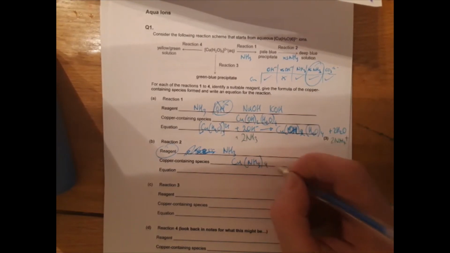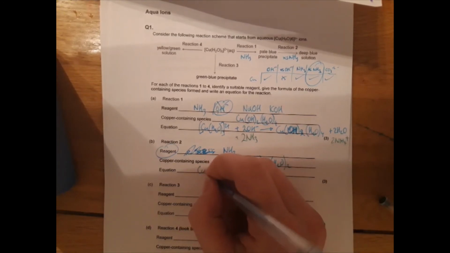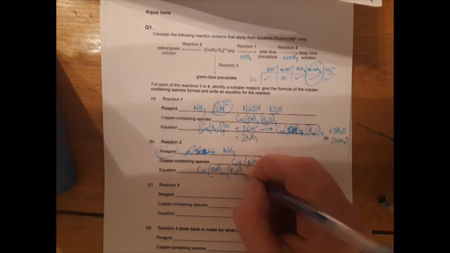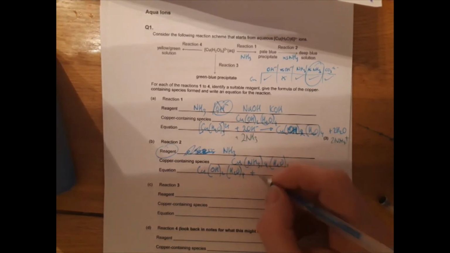The copper-containing species is Cu(NH3)4(H2O)2, and they want you to go from Cu(OH)2(H2O)4, the pale blue. We're going to put 4 ammonias in, so that's 4 NH3s. You will make Cu(NH3)4(H2O)2. You'll kick out 2 hydroxides and 2 H2Os.